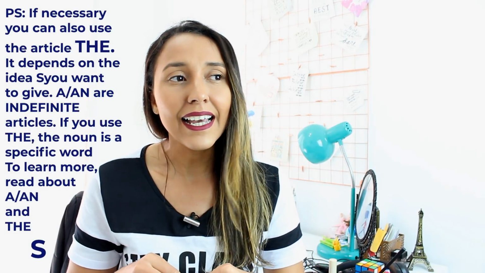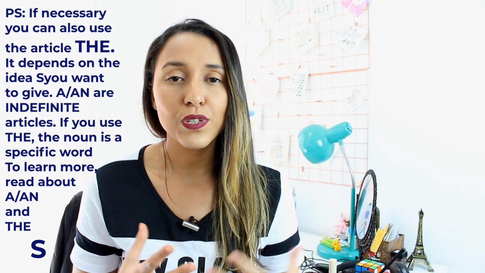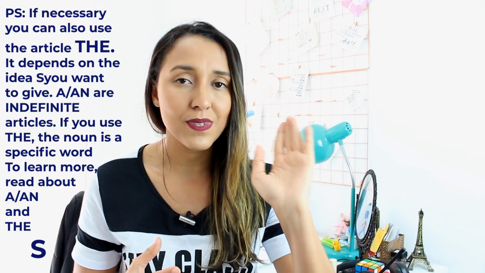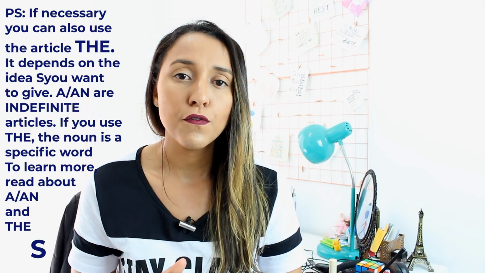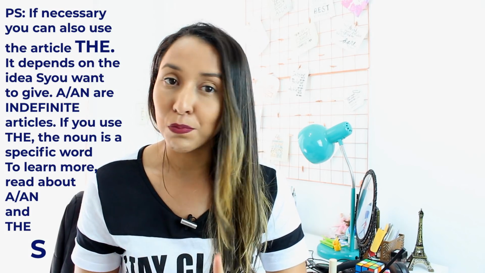If they are in the singular form, only one, you have to use the articles a and an. I want a car. I would like to buy a house. Can I have an egg, please? In this case, many students forget to use the articles a and an before countable nouns that are in the singular. In the plural, you cannot, okay?